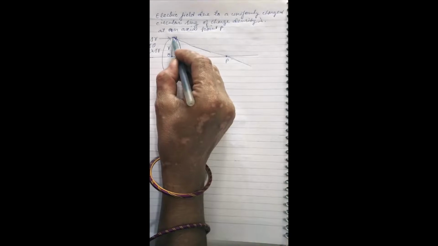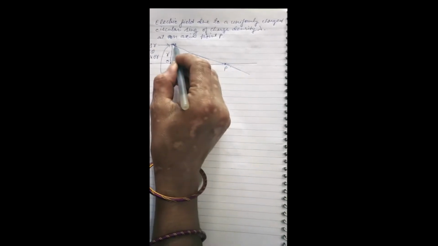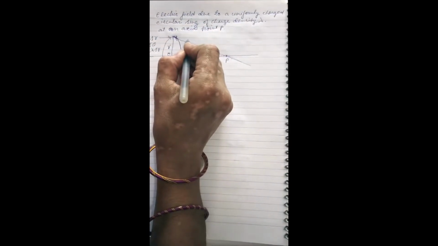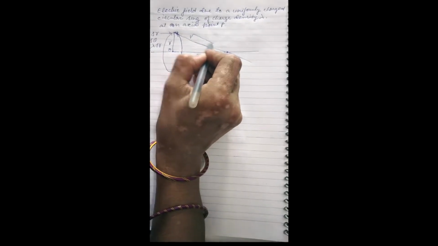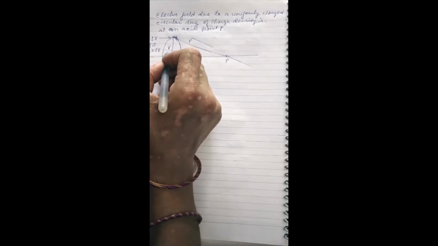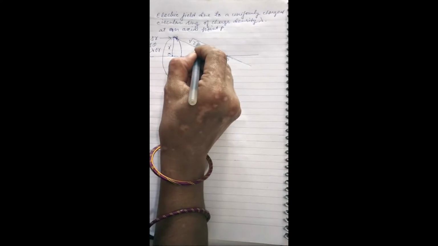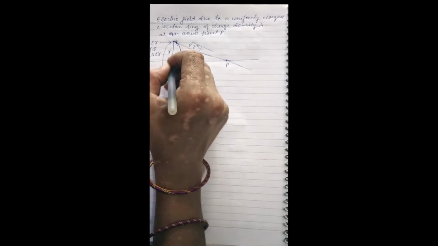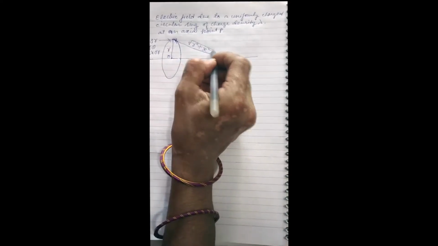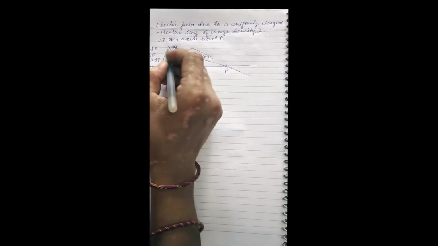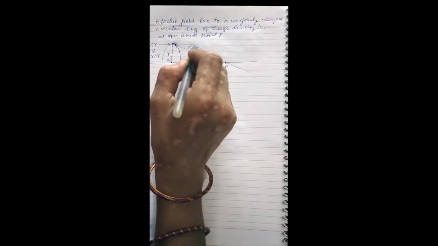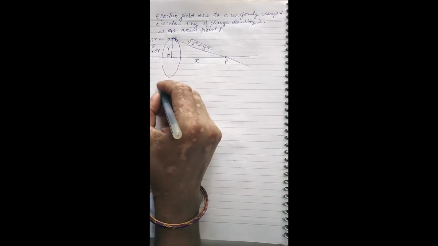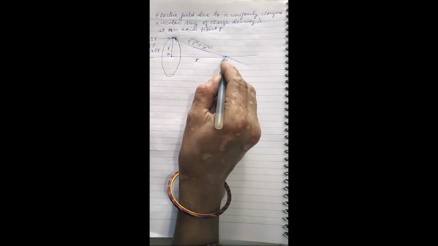You have a right angle triangle. You can see here a right angle triangle, and from the right angle triangle the hypotenuse can be calculated. Hypotenuse is equal to root under R square plus x square, perpendicular square plus base square. So we have the charge, we have the distance also. We can find the electric field at this point P now.